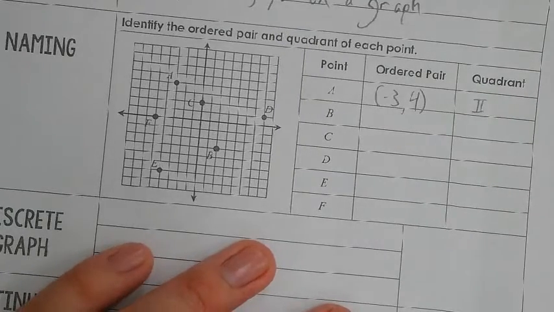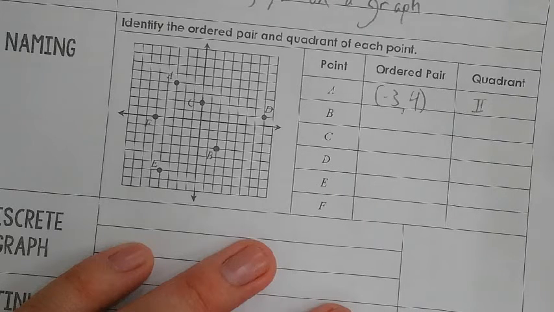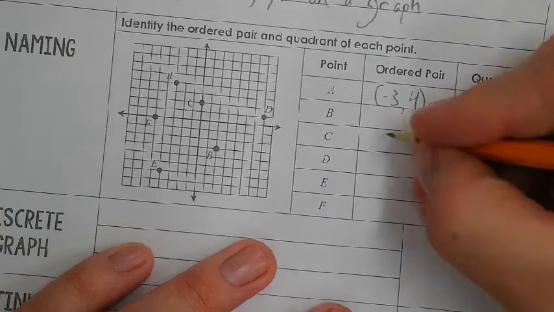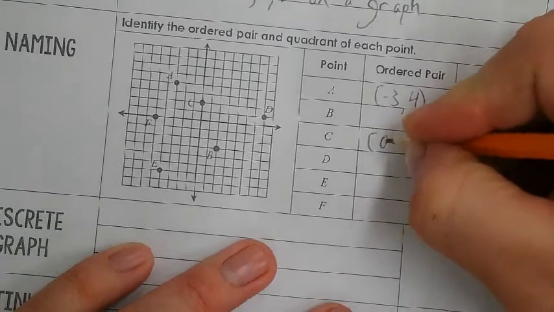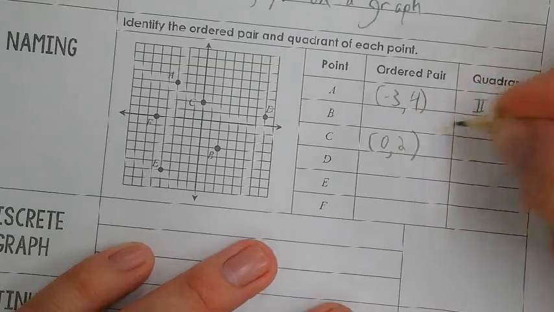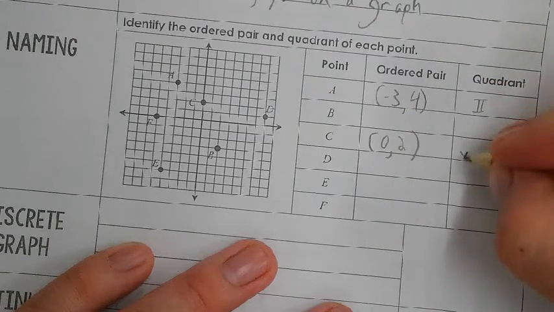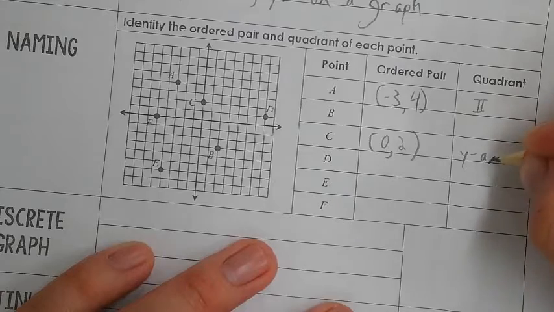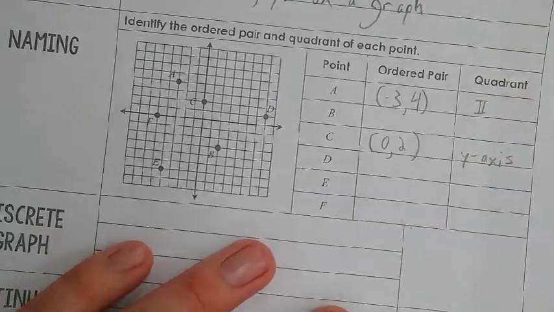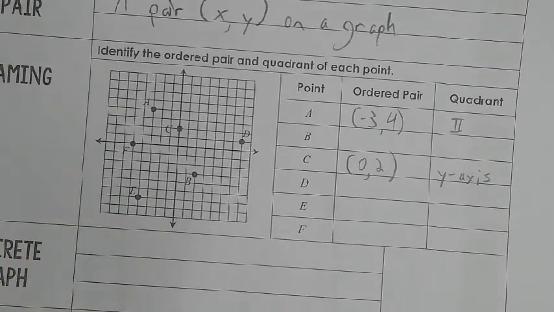I'm going to skip B and do C with you. What do you think the ordered pair is for C? 0, 2. You don't go left or right any, but you do go up 2. And that's not going to be on a quadrant. That's going to be on the y-axis. So if you have one that's on the axis, just put the axis. Okay, and y'all go ahead and do B, D, E, and F real quick.